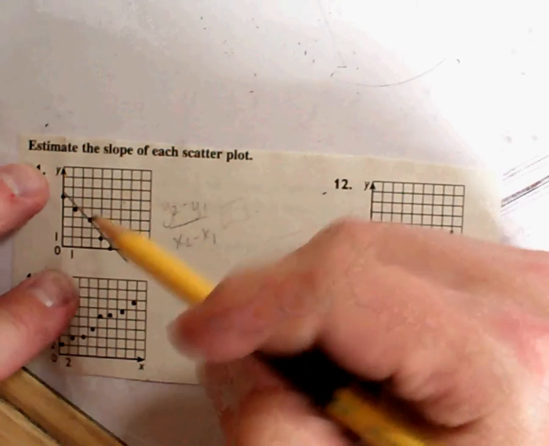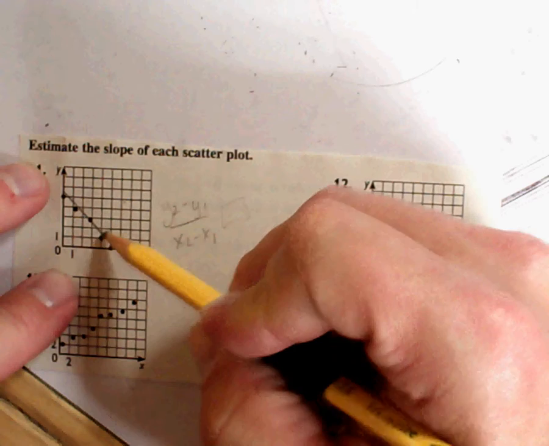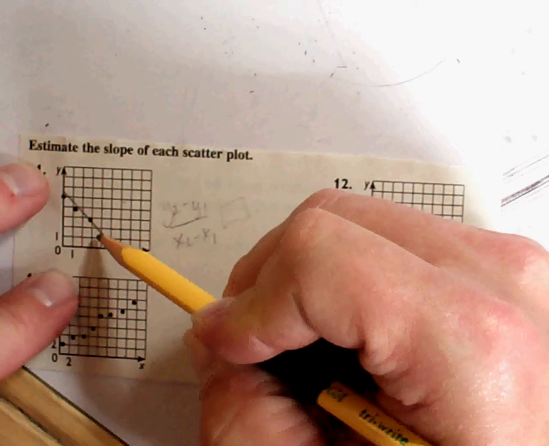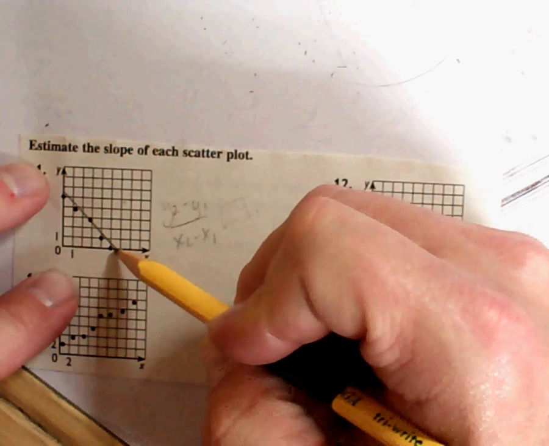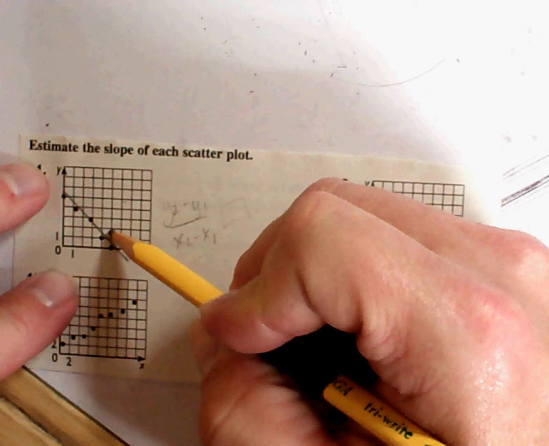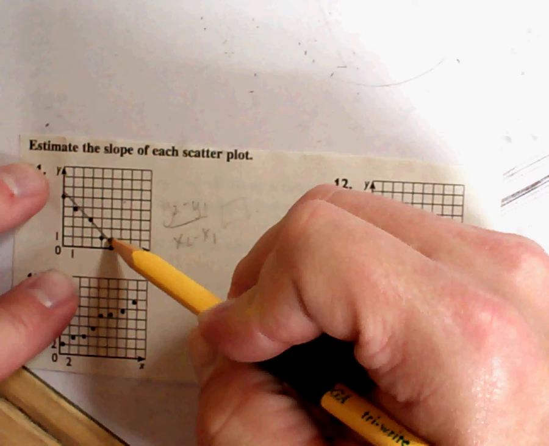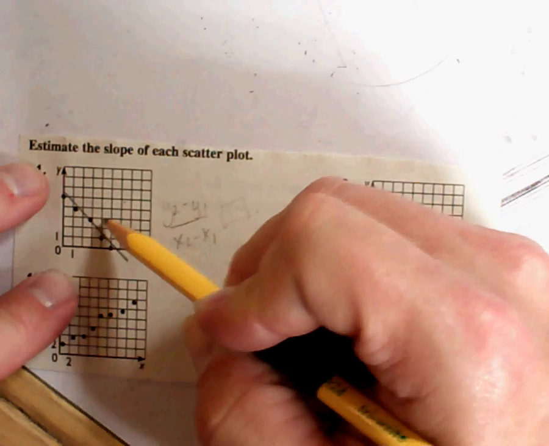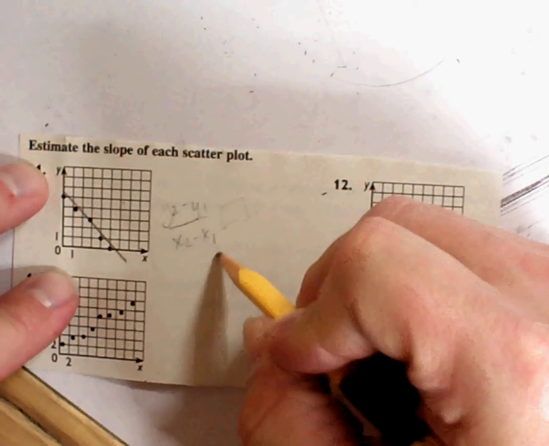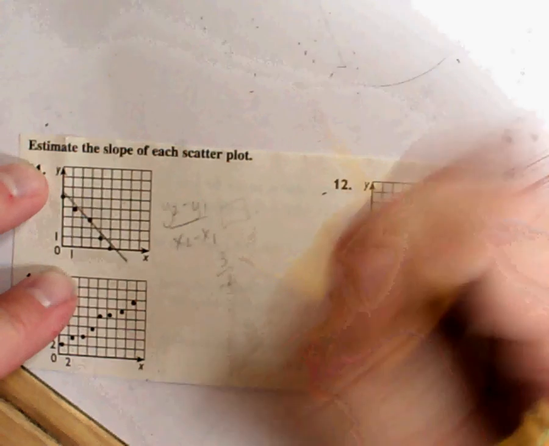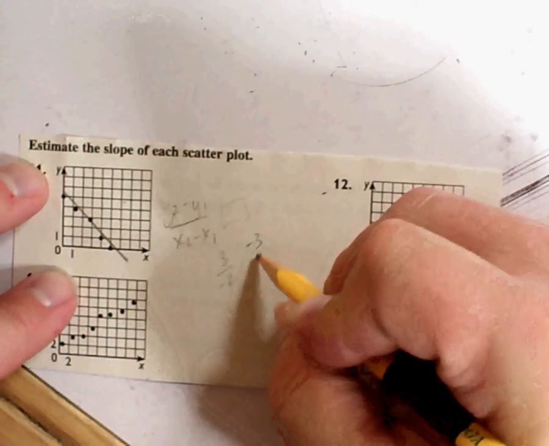So how much did I go up from this point? Okay, let's see where it hits the graph. And so I want to make it up 1, and it's left 1.5. So let's go up 1, 2, 3, and left 2. So it's up 3, left 2, minus 2. So it's about a minus 3/2.